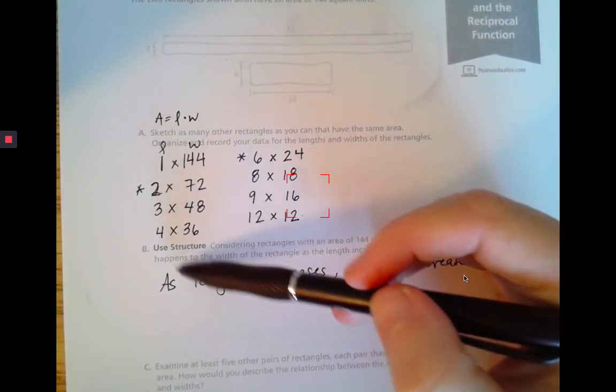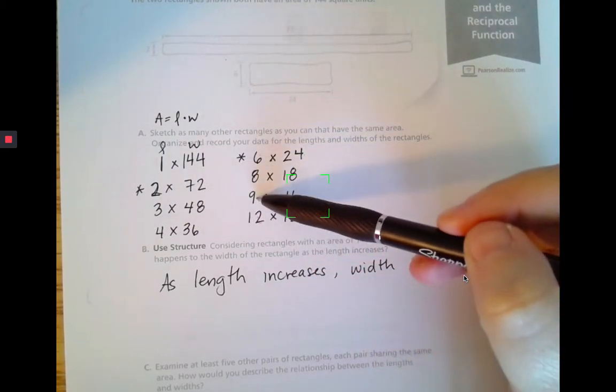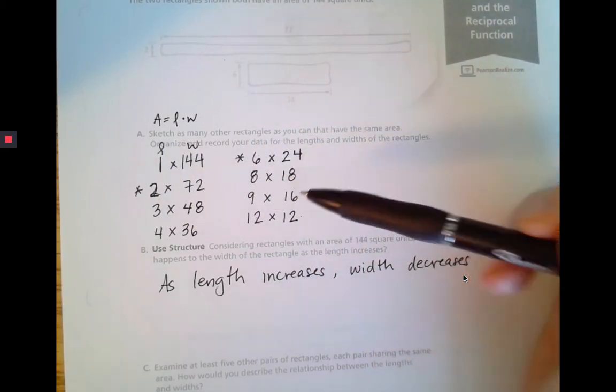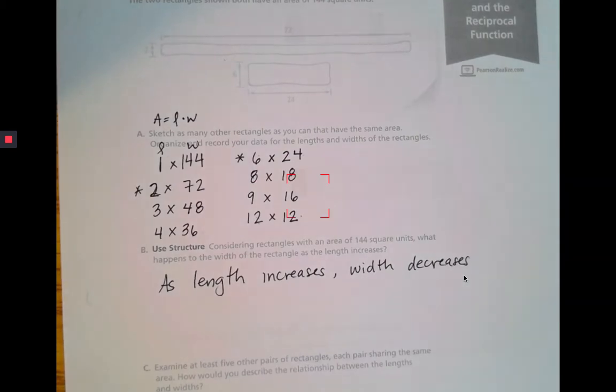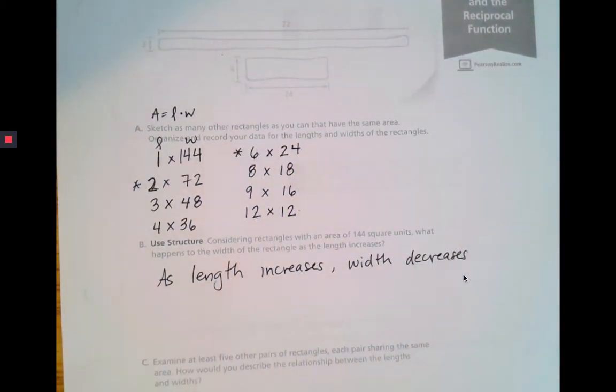Let's see. If I triple my length, am I dividing 48 by 3? 48 divided by 3 would give me 16. So, examine at least 5 other pairs of rectangles, each pair sharing the same area. How would you describe the relationship between the lengths and widths?